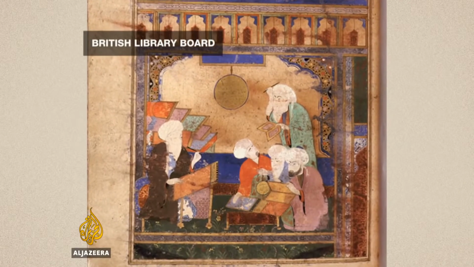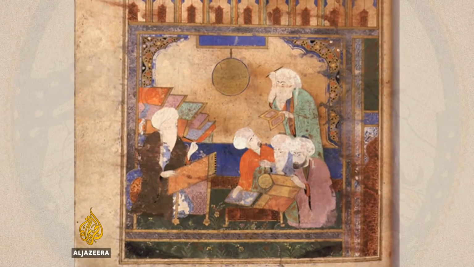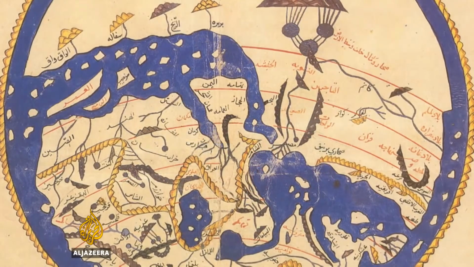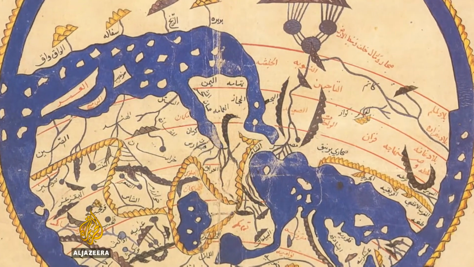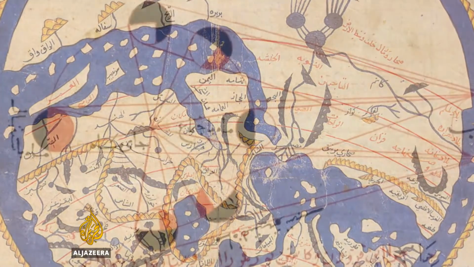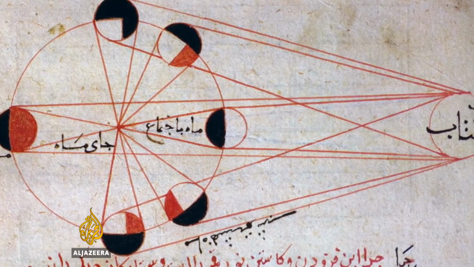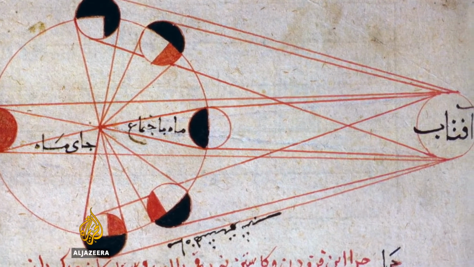Building on the translations they studied, the scholars of Beit al-Hikmah improved upon the measurements of the Greeks, enabling them to create more accurate maps of the world. Their mastery of geometry also allowed these scholars to make astronomical calculations and describe the movement of the moon, planets, and stars.